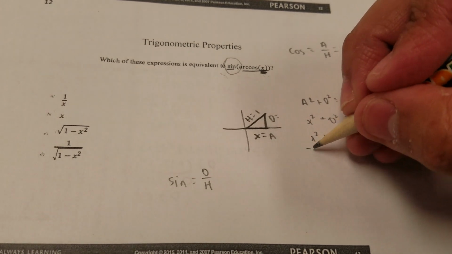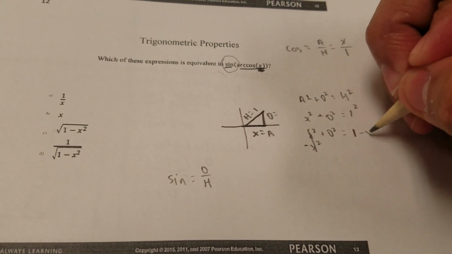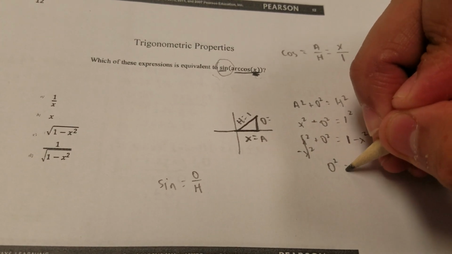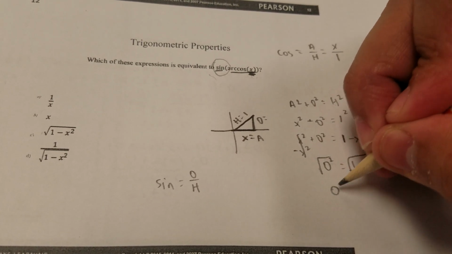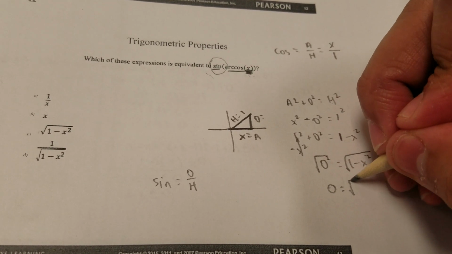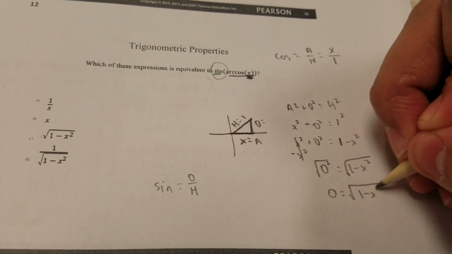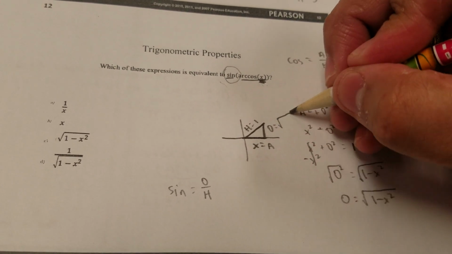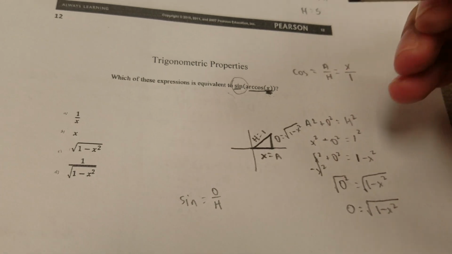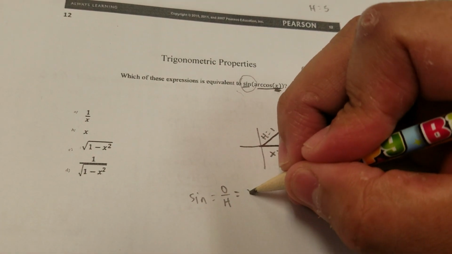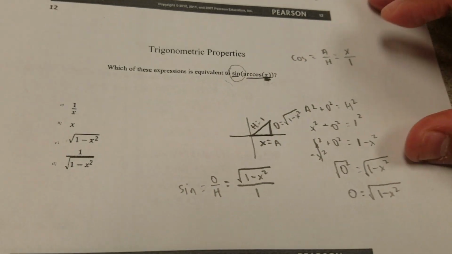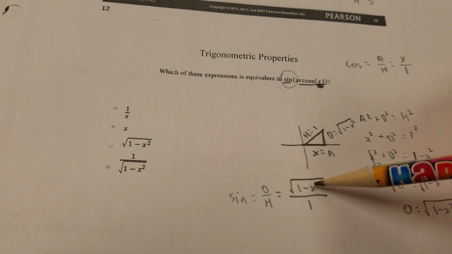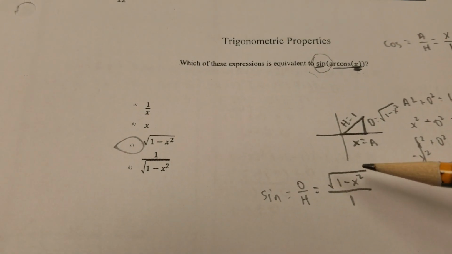Solve for the O, minus X squared. Square root. So this O is equal to the square root of 1 minus X squared. So when I plug this over here, it's the square root of 1 minus X squared over 1, which is just answer C. When I divide by 1, it's just what it is on the top.